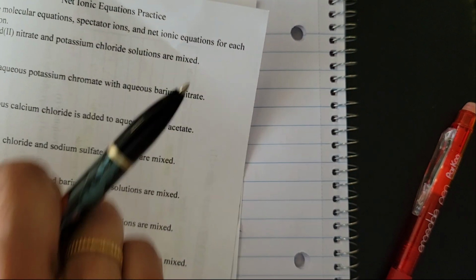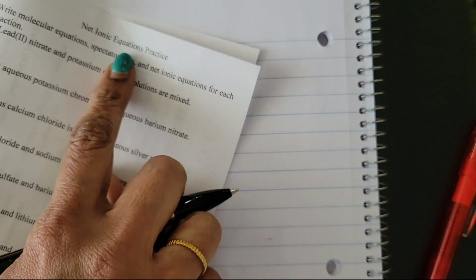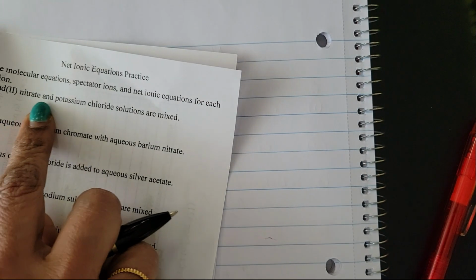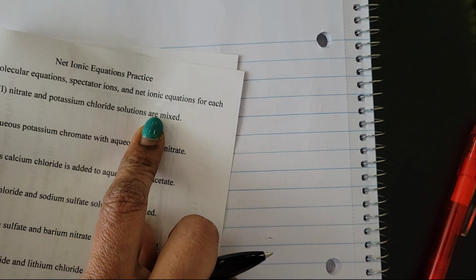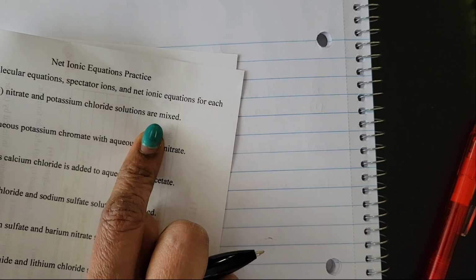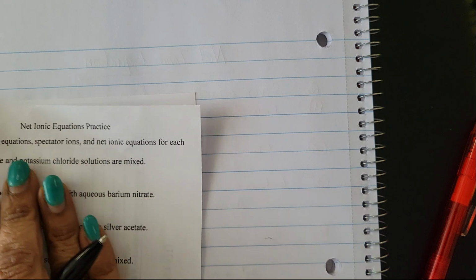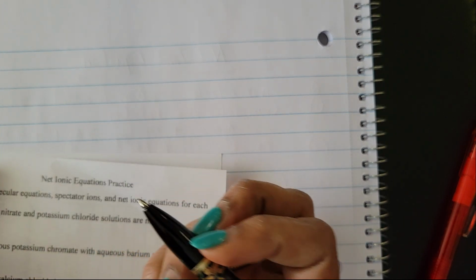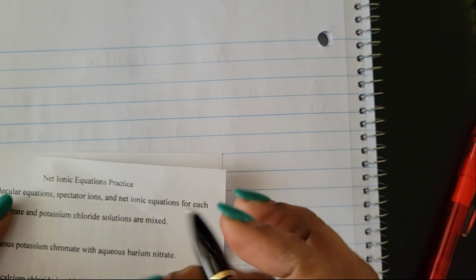Yes, go. Question number 1, net ionic equation practice. Lead nitrate and potassium chloride solutions are mixed. Remember the first step, we are writing the complete equation. I'm going to write lead nitrate. What will be the formula for lead 2 nitrate?